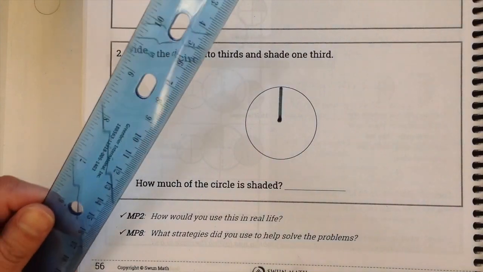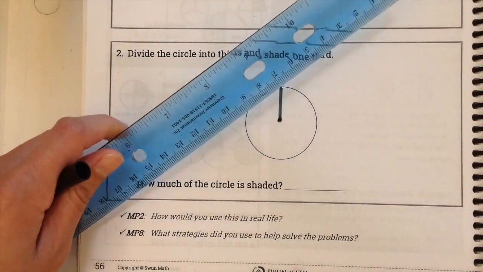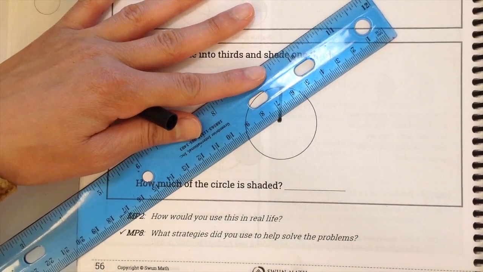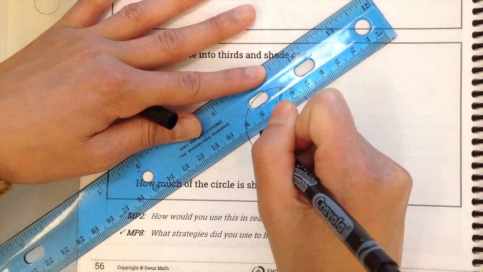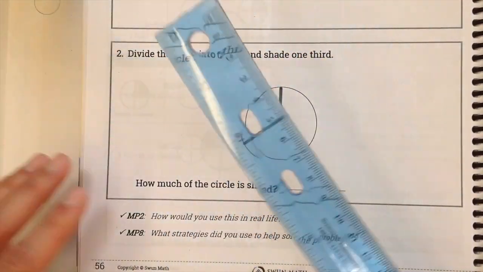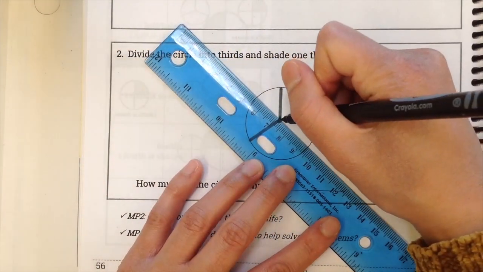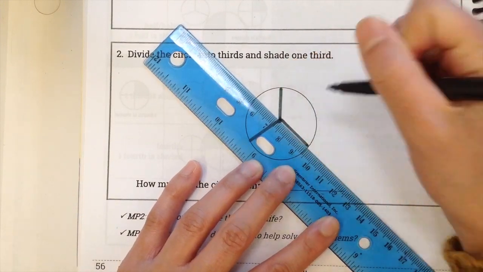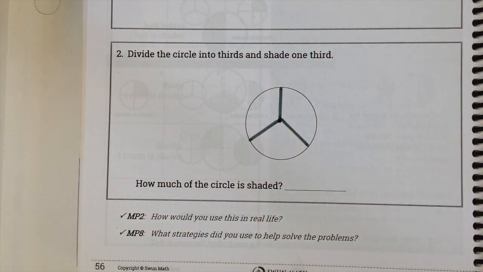Well, as we learned in geometry, that's not really an edge, but to the side of my circle, the outside. And then I'm going to do the same thing down here, and then the same thing on this side. So trying to make it as even as I can, as equal as I can, but it's not exact, and that's all right. All right, and then it says shade 1/3.